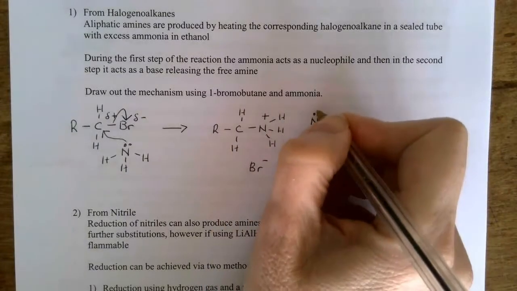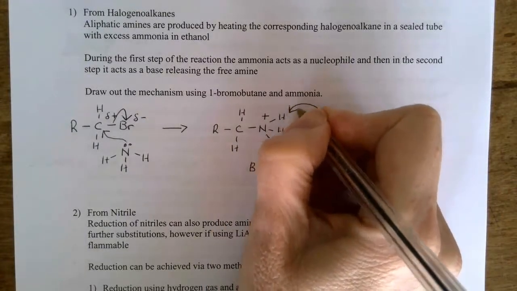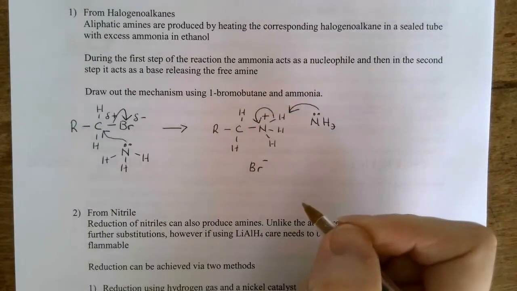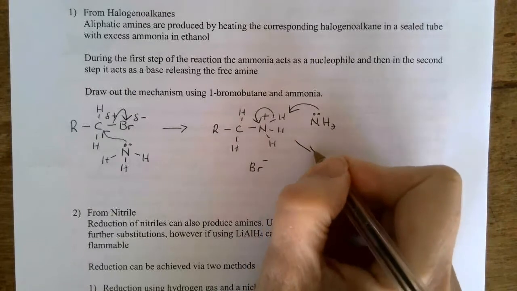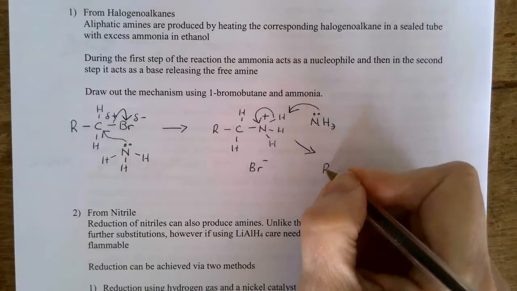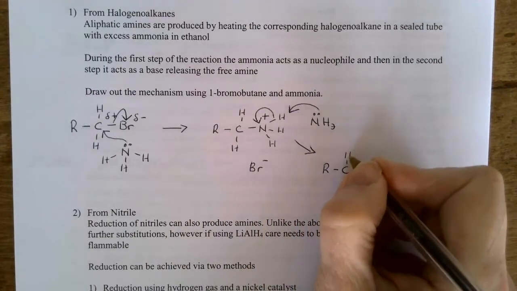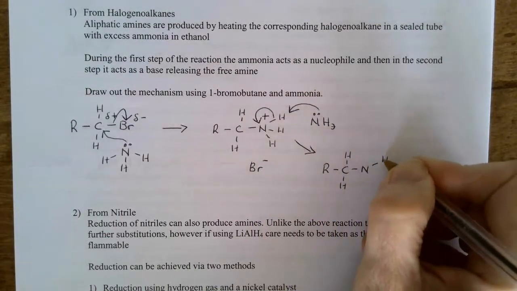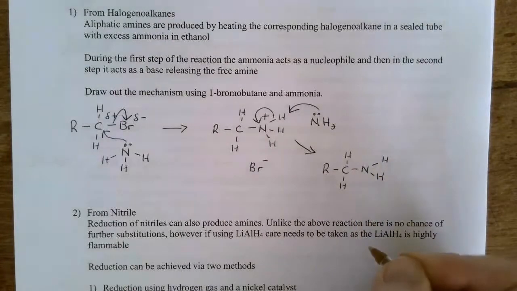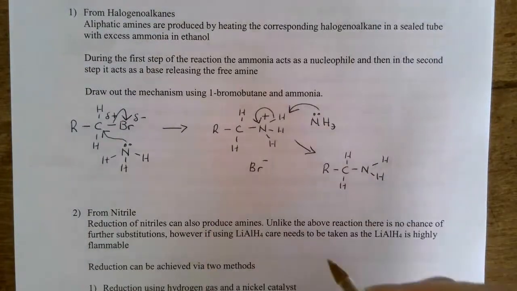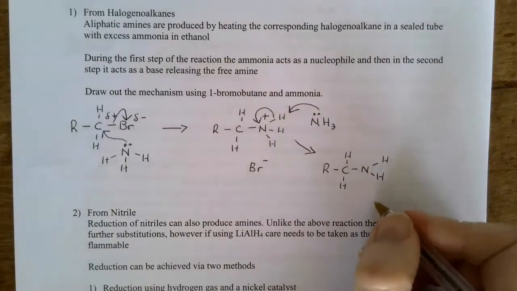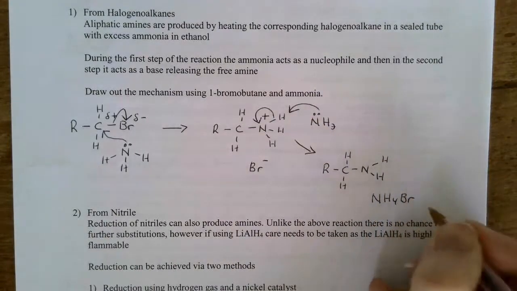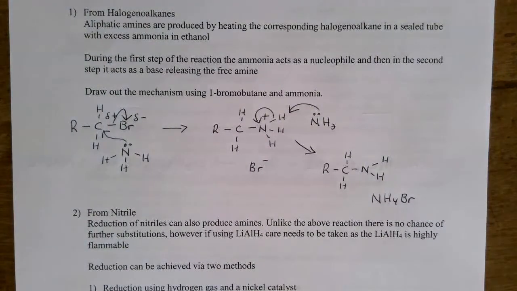It can grab one of those hydrogens, again pushing the electrons back onto that nitrogen. And we get, if I can fit it on the page, our products. We get our amine, which has lost its positive charge because it's lost a hydrogen, so the electrons have gone back onto the nitrogen, and we get ammonium bromide, NH4Br, as our secondary product.